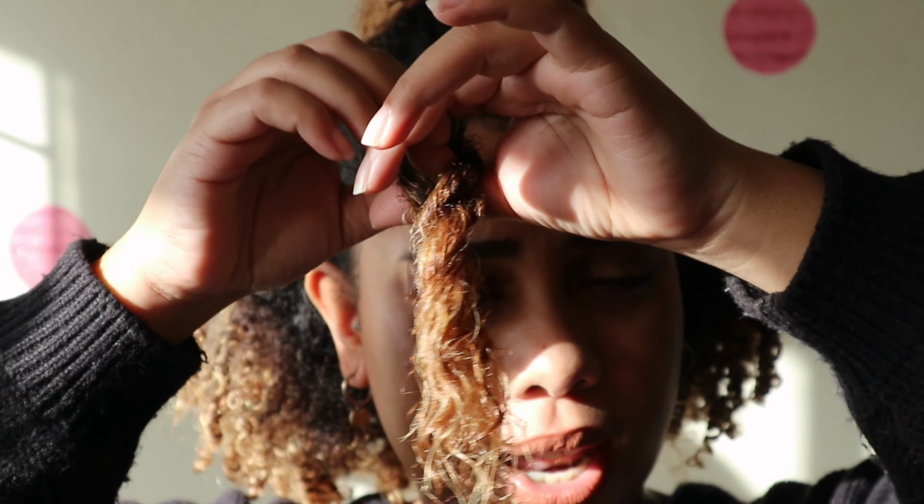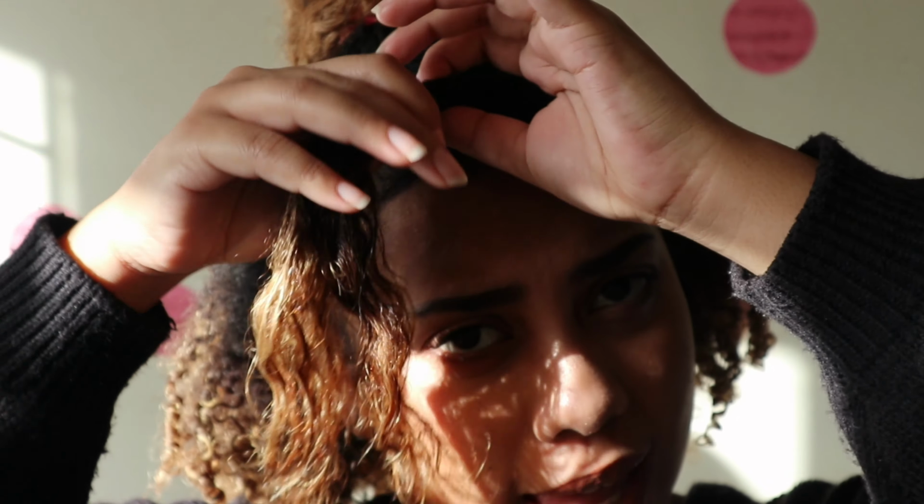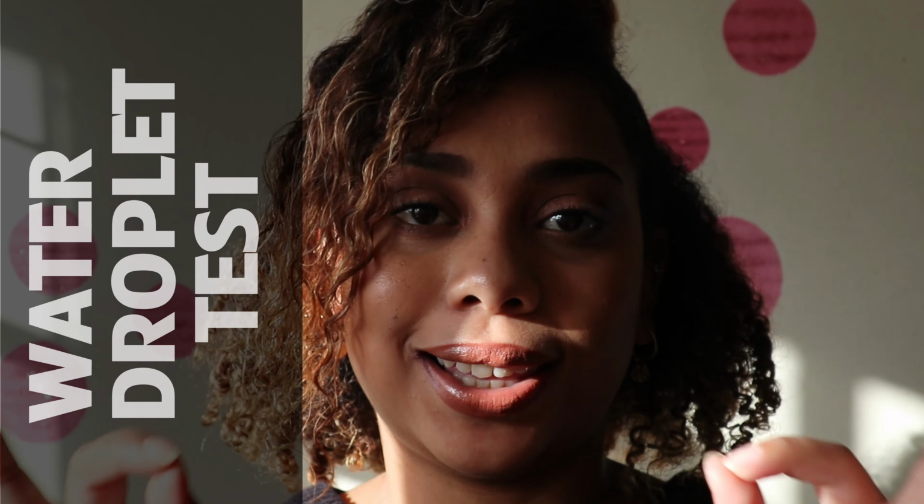For the second test, I have specifically left this piece out. I washed it, and I have no product on this piece, specifically just to test out these last 2 porosity tests. The second porosity test is the water droplet test. According to the laws of porosity, if you have low porosity hair, as soon as you spray your hair, the water droplets will just sit on top of your hair instead of getting soaked up, which makes sense, right?